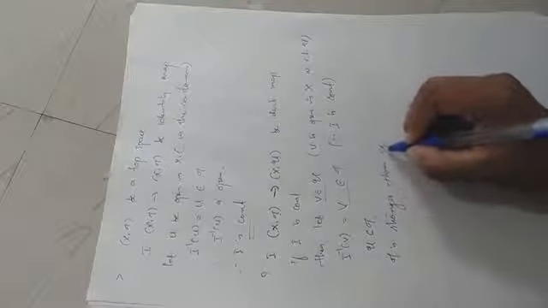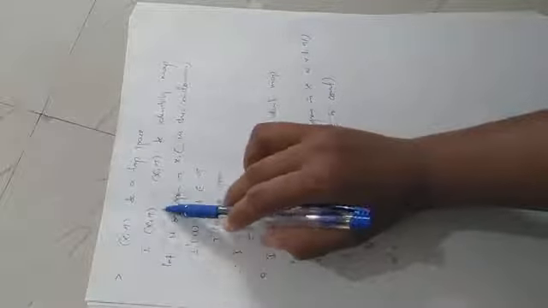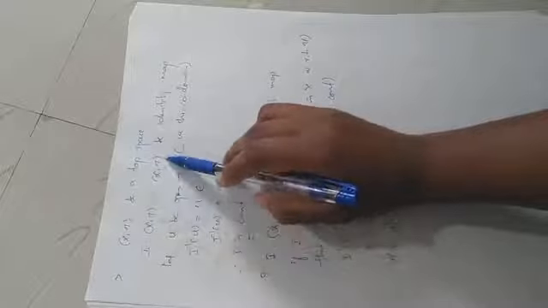So what can we conclude? Whenever X tau is a topological space and the identity mapping is a mapping from X tau to itself, then clearly I will be continuous.